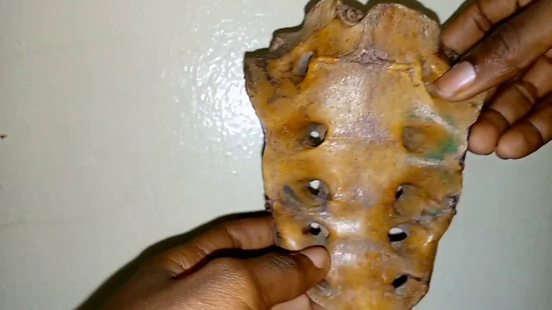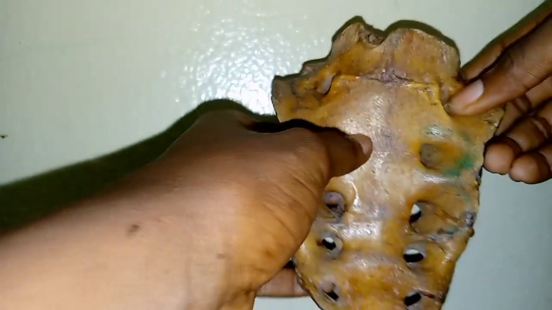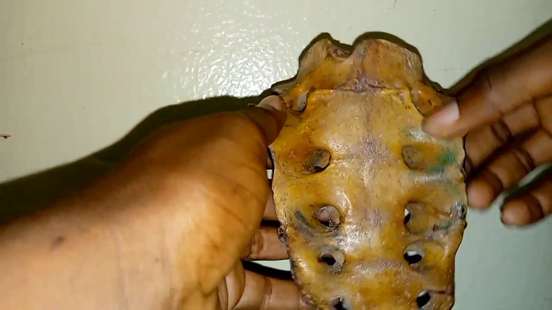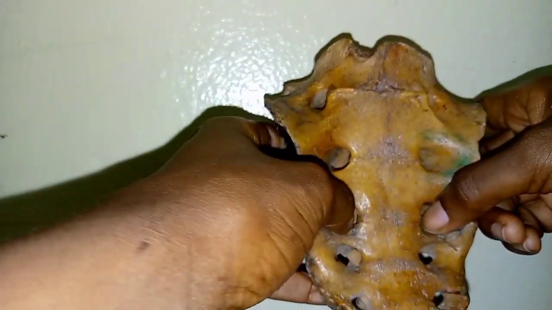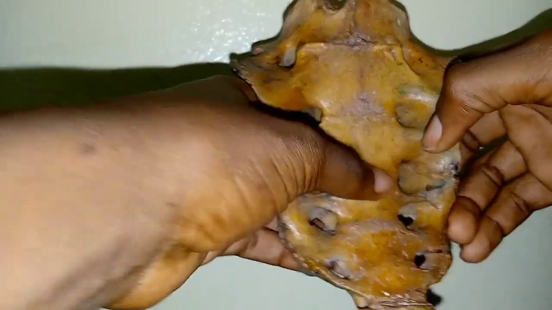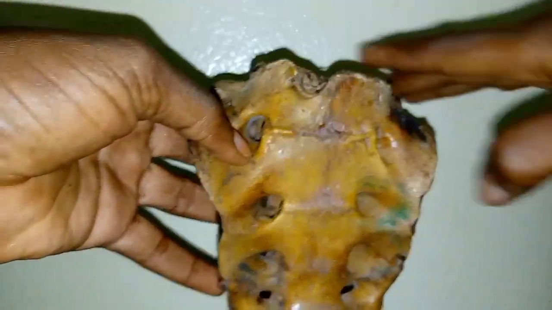Let's go over all the features of the sacral vertebrae. 5 sacral bones fused together. The fusion, they meet at the sacral ridges or the transverse ridges. Anteriorly, we have the pelvic sacral foramina. We have our transverse or sacral ridges. We have our base, which is upwards. We have our apex, which is directed downwards.